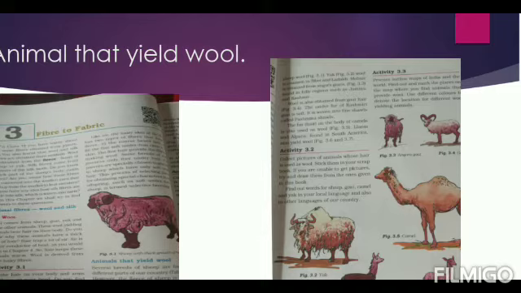Yak wool is common in Tibet and Ladakh. Mohair is obtained from Angora goats, which is Figure 3.3, found in hilly regions such as Jammu and Kashmir.